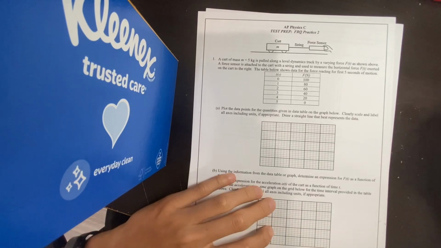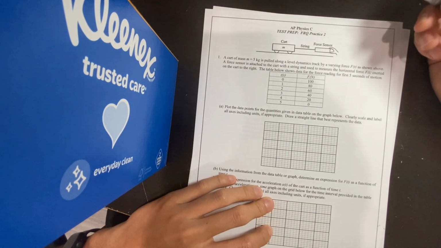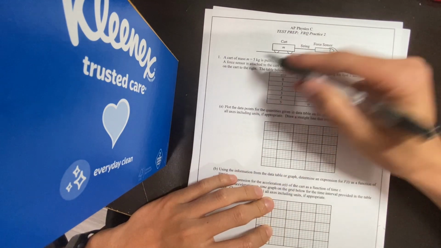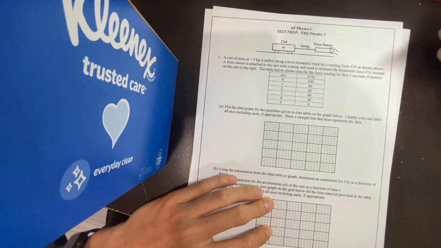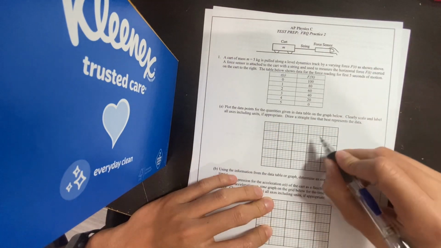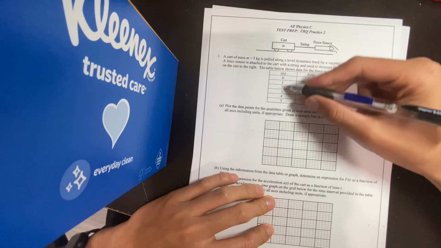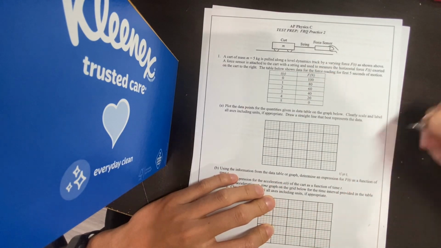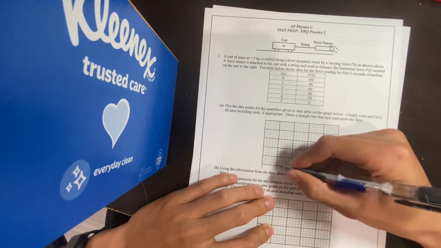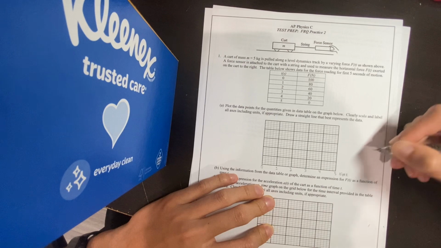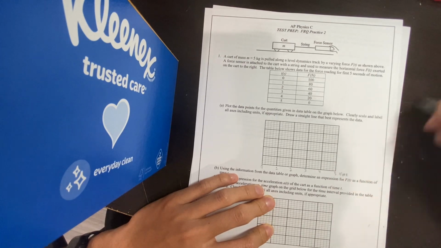Okay, Mr. Luang, FRQ number 2. Well, first off, mass is 5, first 5 seconds, and then we have question A, draw a straight line that represents the data. Data is going to be time in the x direction, 0, 1, 2, 3, 4, and 5. It's going to be time.